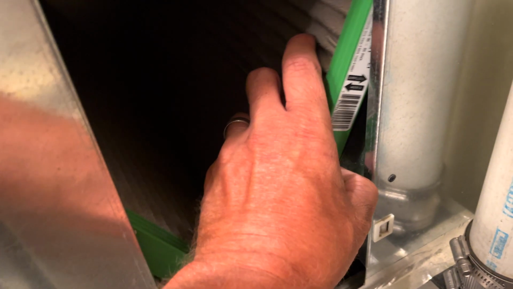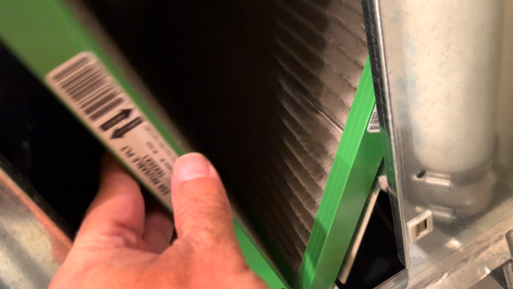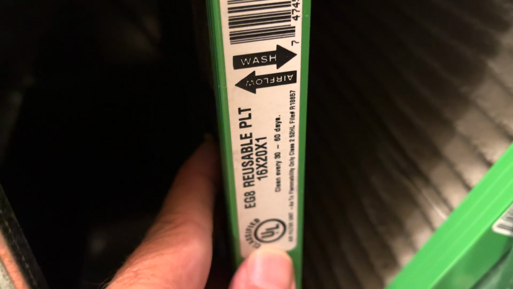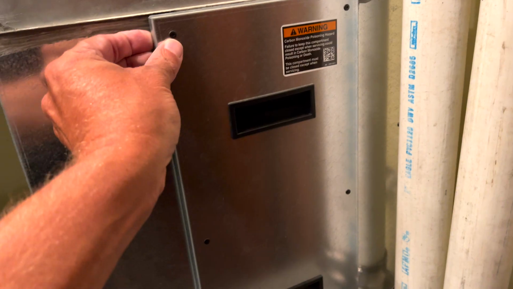It's kind of like the air conditioner location if there was an air coil there. So you've got two good filters, but they're dirty. They need to be cleaned out, replaced actually. And you've got two arrows, one with airflow and one with a wash. If you wanted to wash them or replace them, if you wanted to wash them, you got to direct them into a sink or something in the right direction.